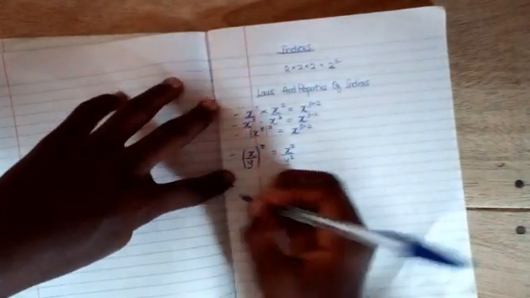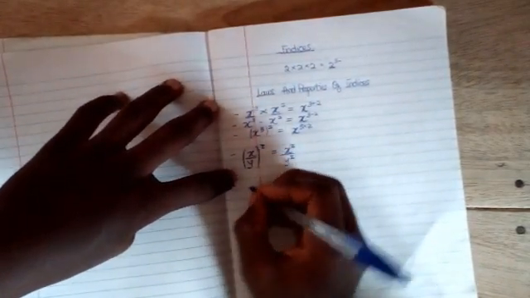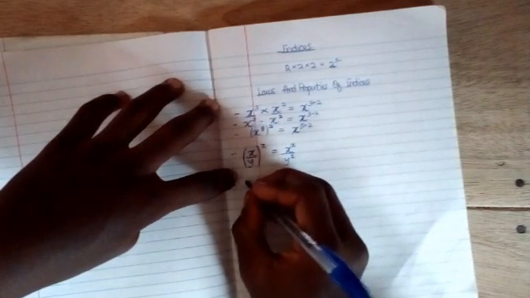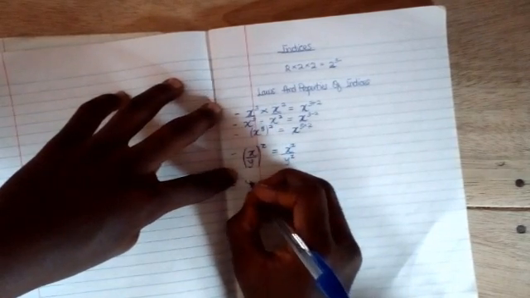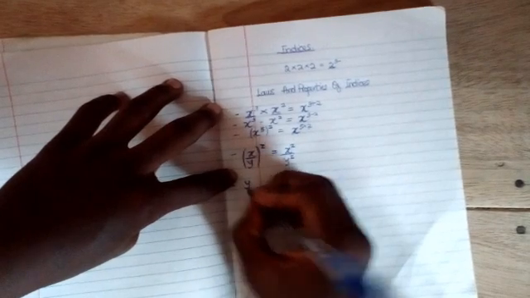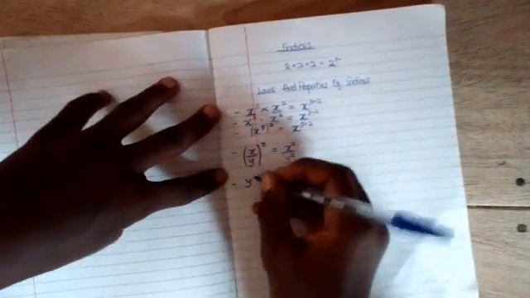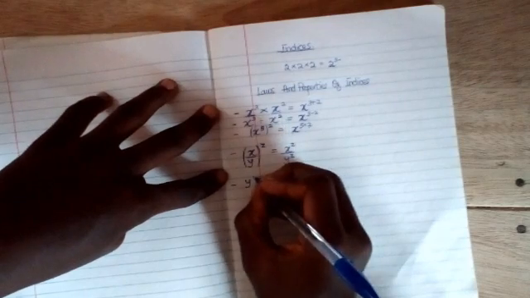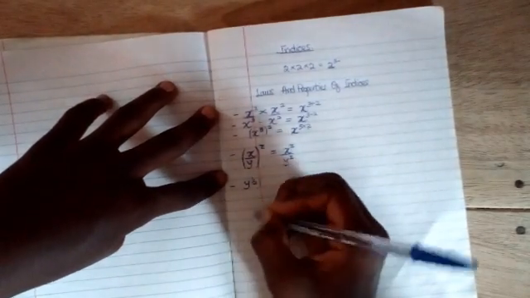Let's quickly move on to the next one. This one is also saying, supposing we have a base, this time let's use y as the base and an exponent of 1 over 2.